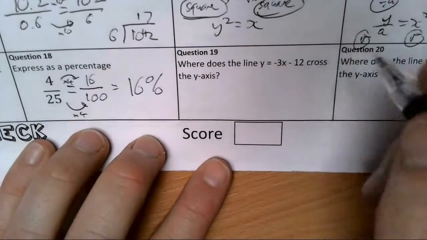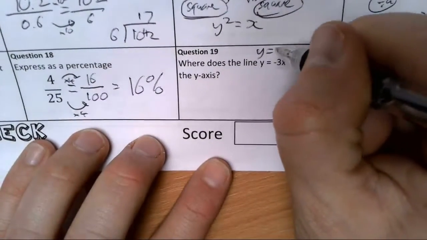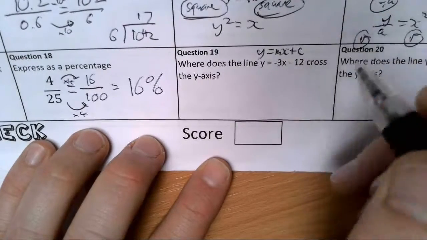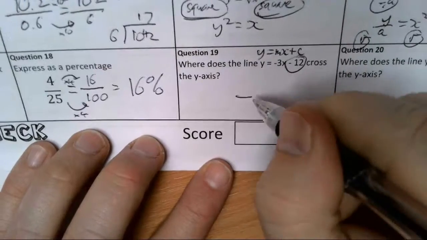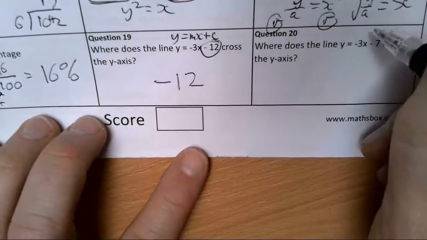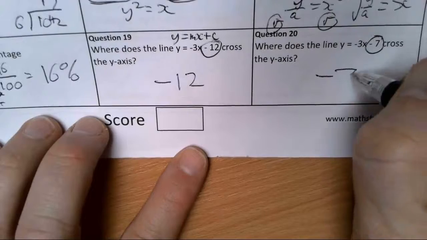Right, where does this cross the y-axis? y equals mx plus c. So this number here is where it crosses the axis. So the answer is just minus 12. This number here is where it crosses the axis. My answer is just minus 7.